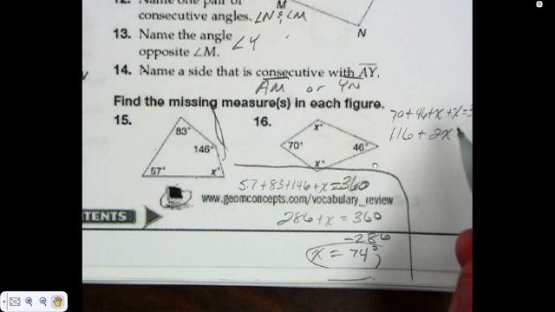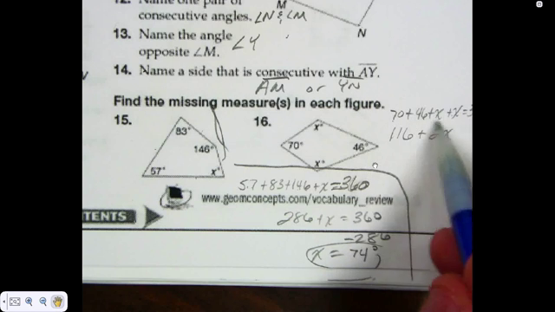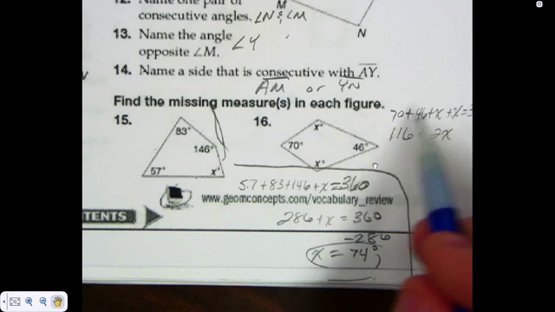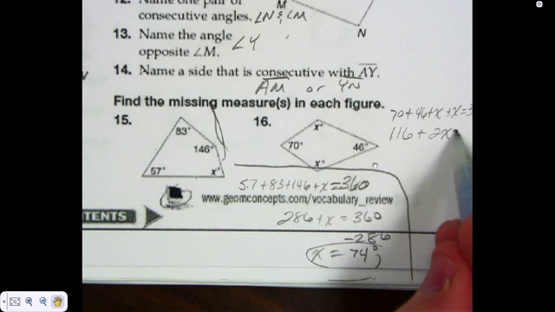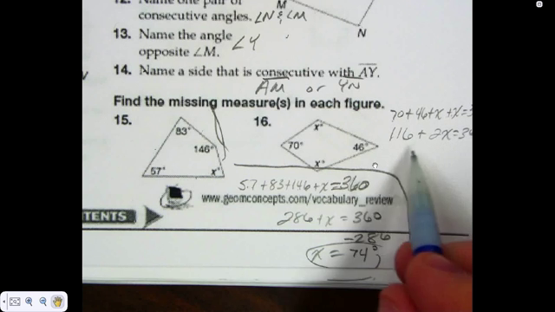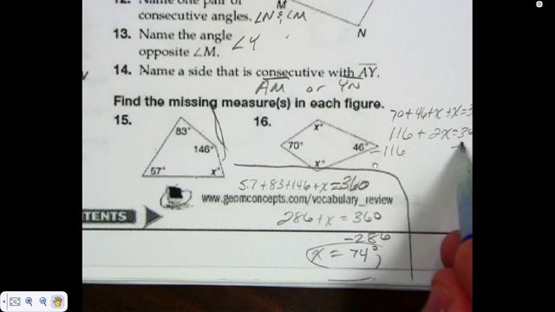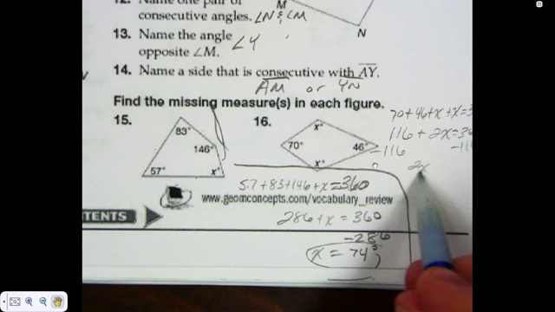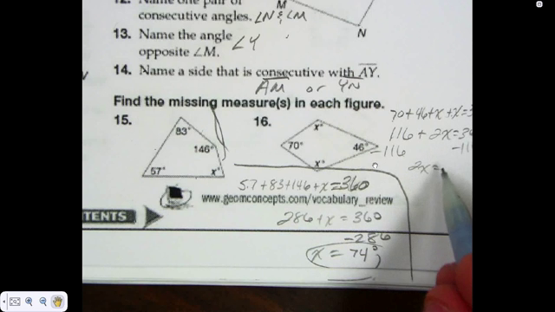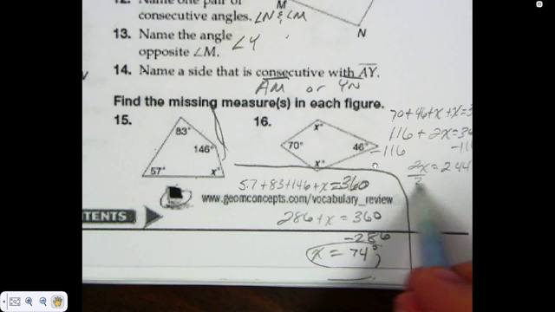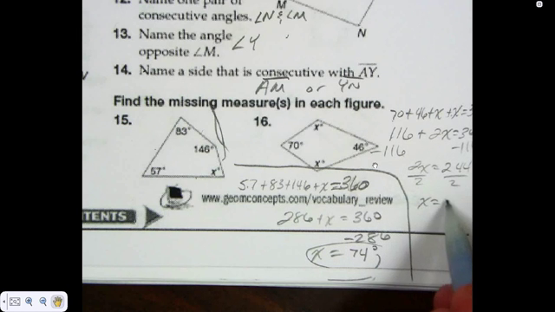Not x squared. X times x is x squared, but that's x plus x, so 1x plus 1x makes 2x. All that equal to 360. Subtract 116. 122.